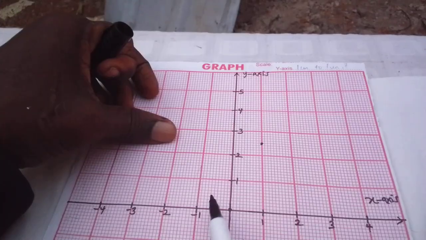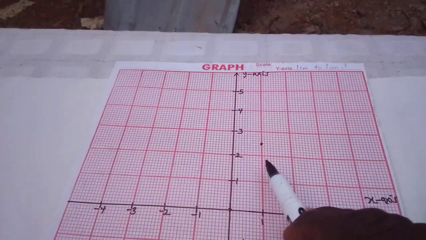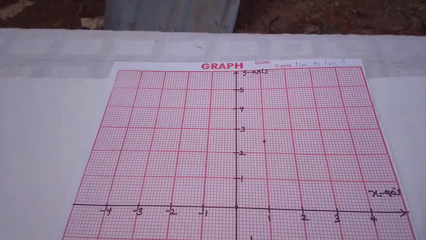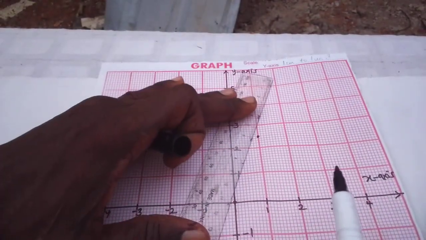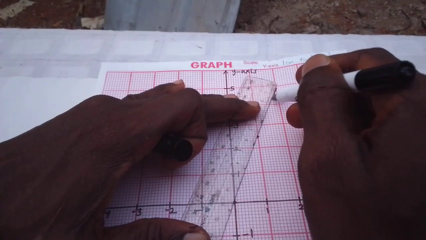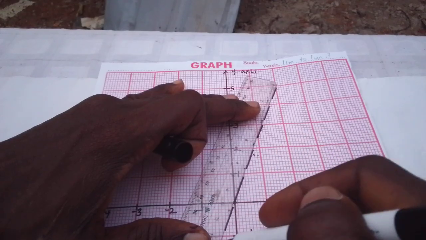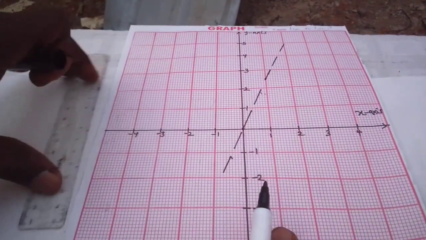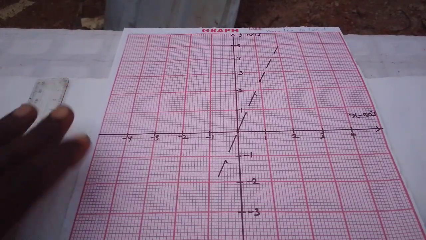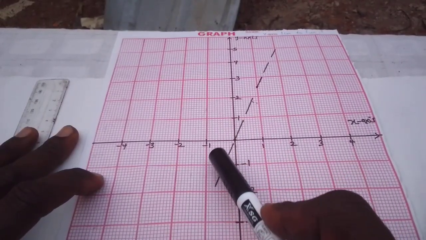So you now join this and this together. Now, since the inequality sign is just less than, you join it together with a broken line. So you've joined it together with a broken line. Now you realize that since the point x is 0, y is 0, the line has already passed through it.